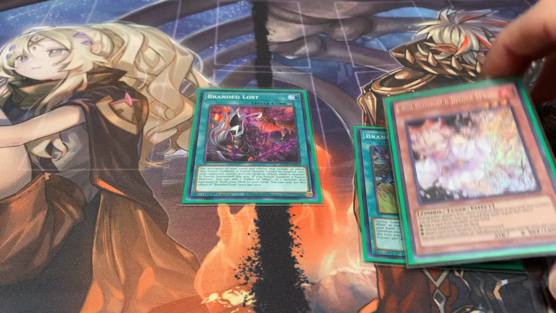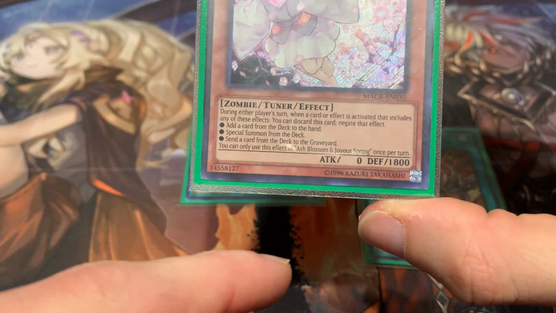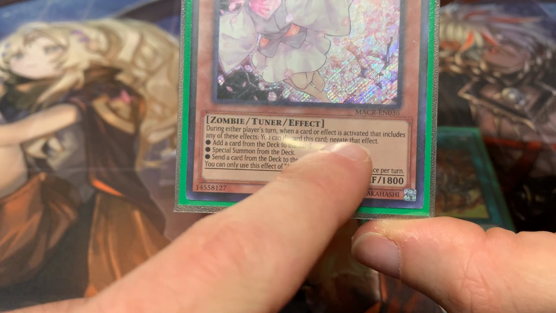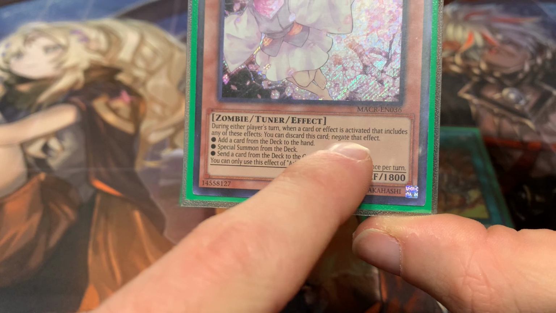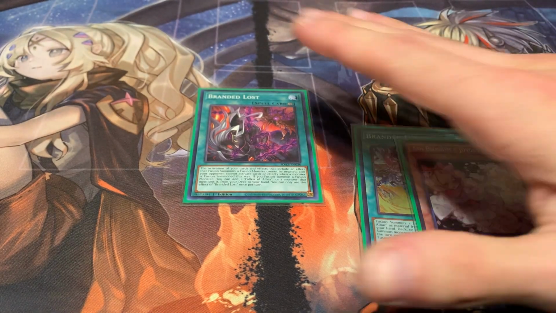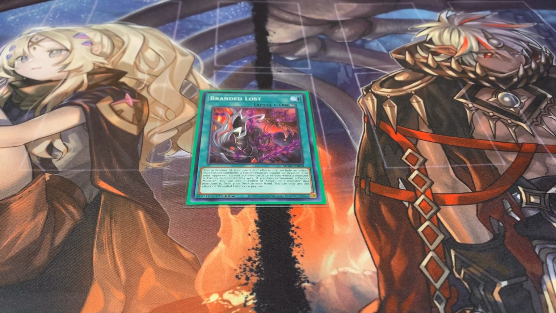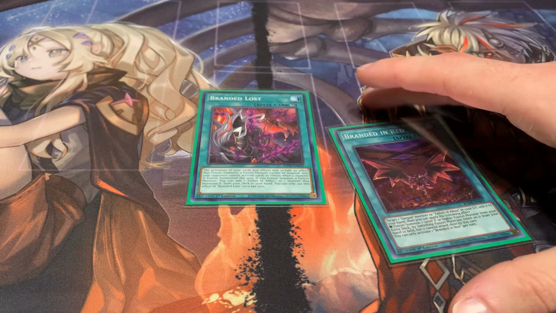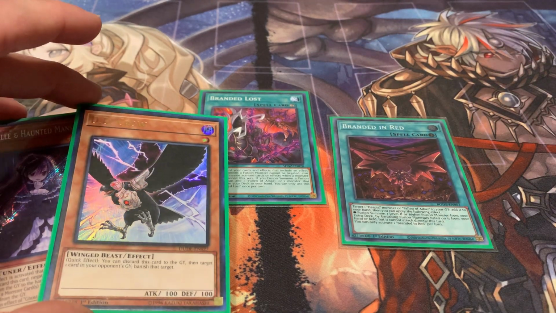If you read Ash, you go down to the part that says this card negate that effect. Ash does not negate activation. Ash negates the effect. Therefore, you are able to use Ash Blossom on Branded Fusion if Branded Lost is on the field. That is different when you are dealing with an interaction such as Branded in Red, and then you have another card such as D.D. Crow or Ghost Belle.